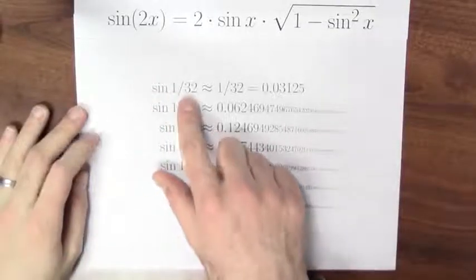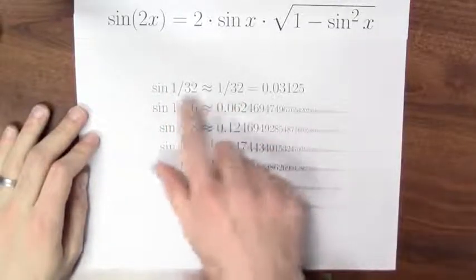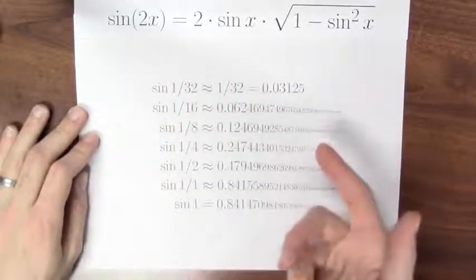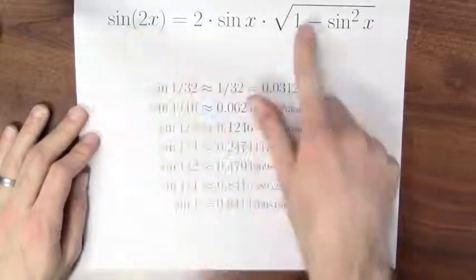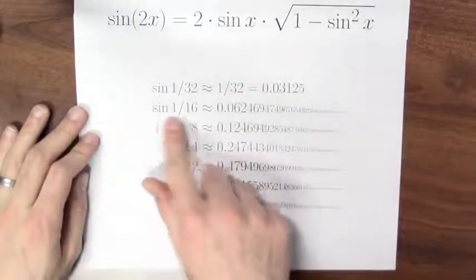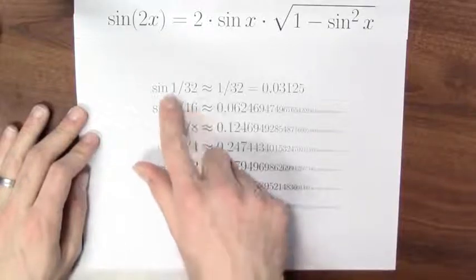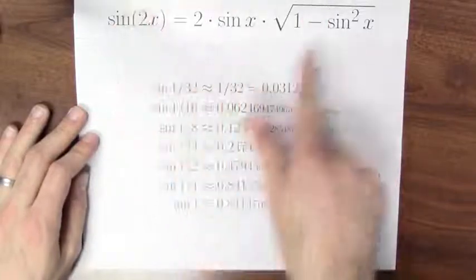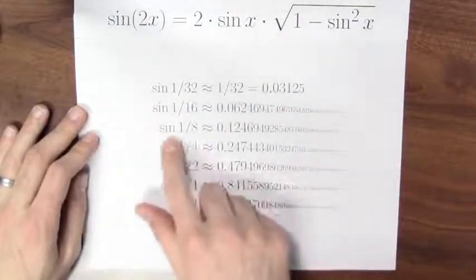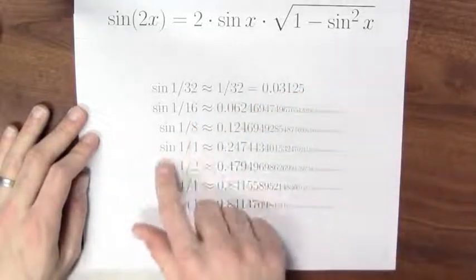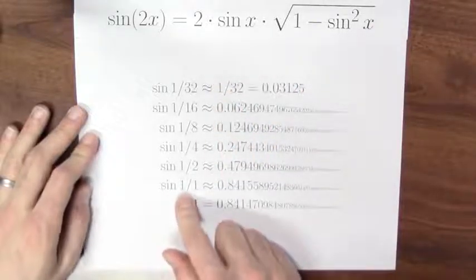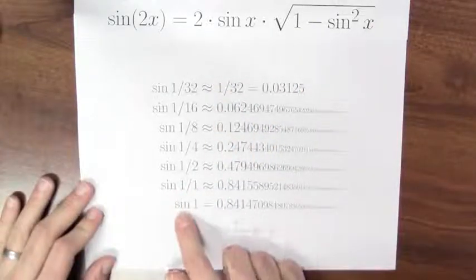I know that sine of 1/32 is very close to 1/32 because 1/32 is close to 0, and sine of a number close to 0 is about that same number. Then I can use this double angle formula entirely in terms of sine to get an approximate value for sine of 1/16 by using my approximate value for sine of 1/32. Then I can use this double angle formula again to get an approximate value for sine of 1/8, and again to get an approximate value for sine of 1/4, and again to get an approximate value for sine of 1/2, and then again to get an approximate value of sine of 1, which is really quite close to the actual value of sine of 1.